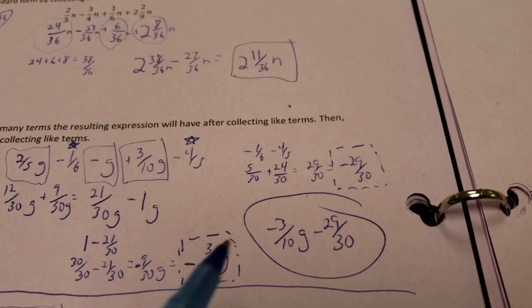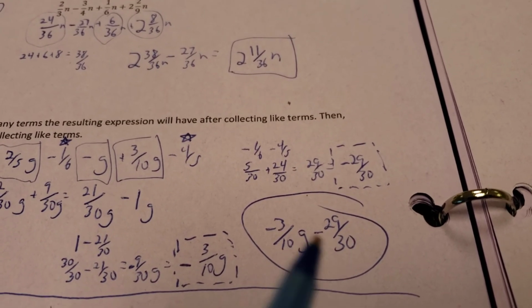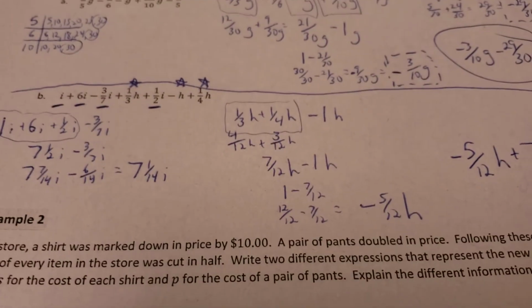So altogether, I got two answers for all my work. Negative 3/10 g minus 29/30.